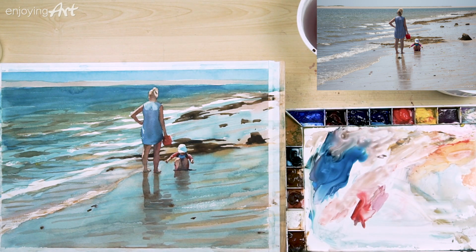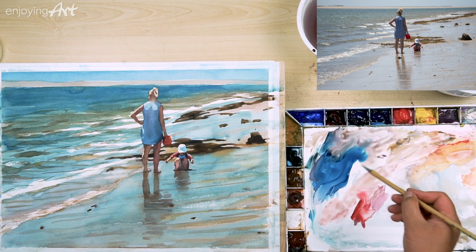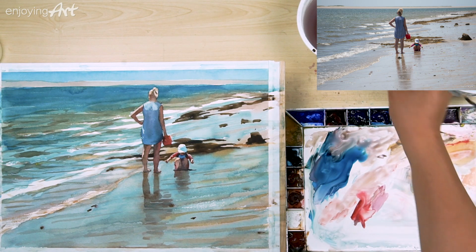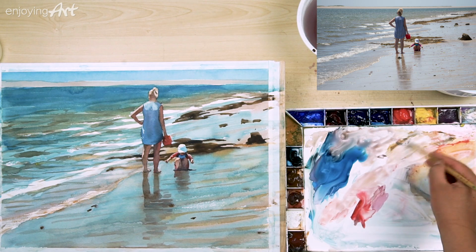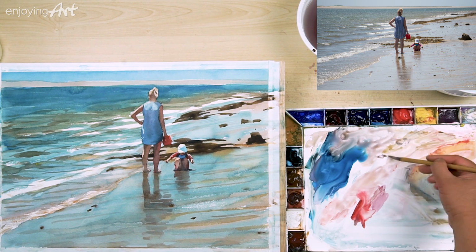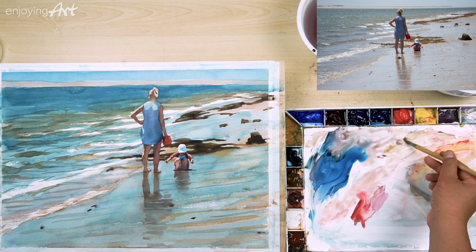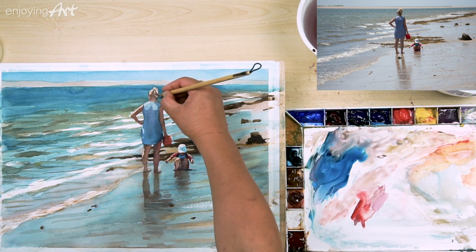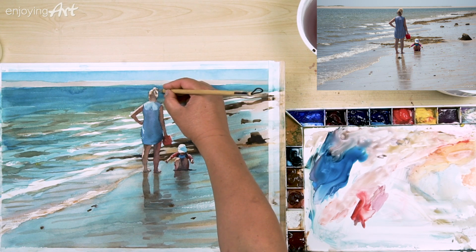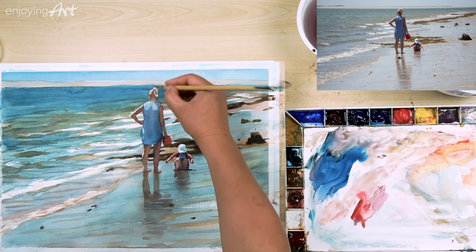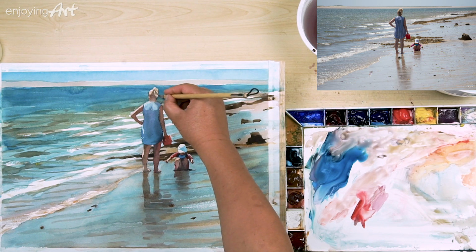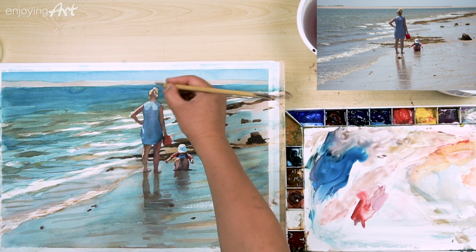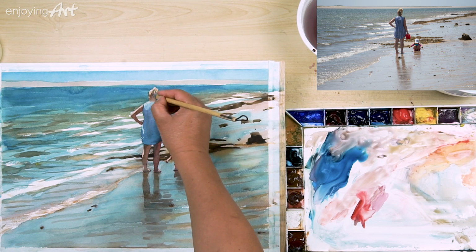Now I can spend some time back to the mother's hair. Okay, now it's good. Now take a look. I already have this color, which is very good for the lighter color, the shadow of the hair. That's good.